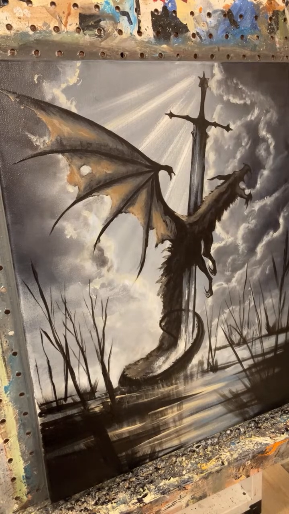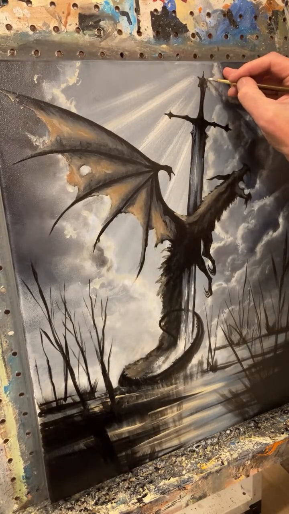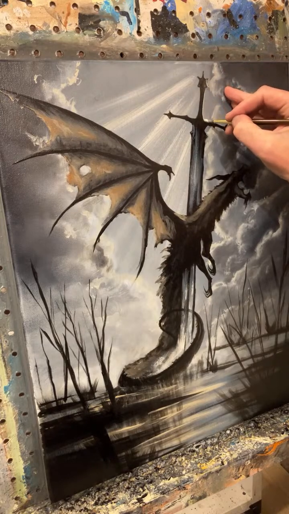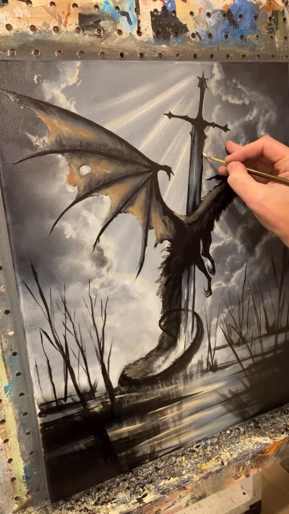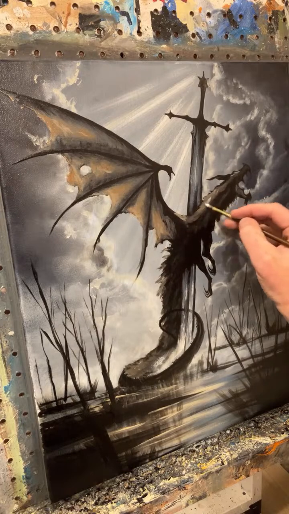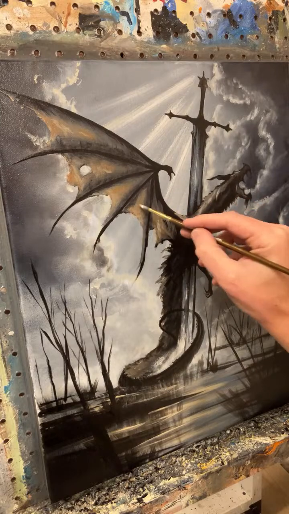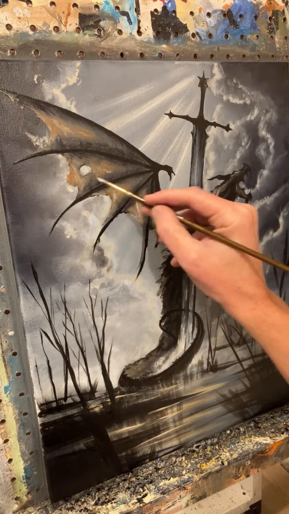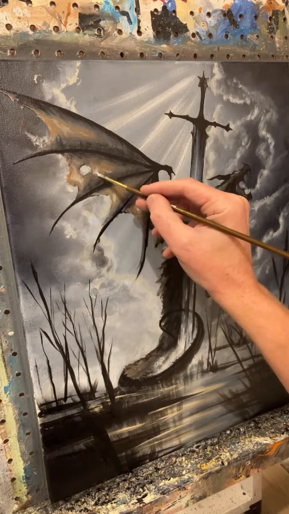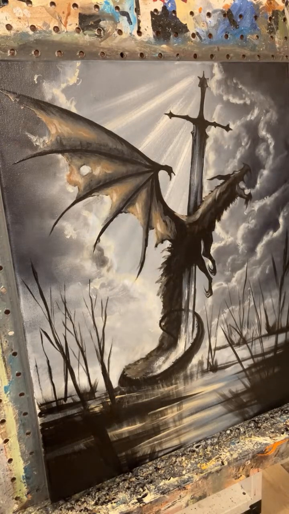I think it'd be a good idea to pick out just a touch of highlight along the edge. That works. Nothing too extreme. Maybe a little bit of detail right there. Doesn't really matter what we add at this stage because it's mostly done. A little more highlight in the transparent areas of the wings. Yeah, time to sign it.